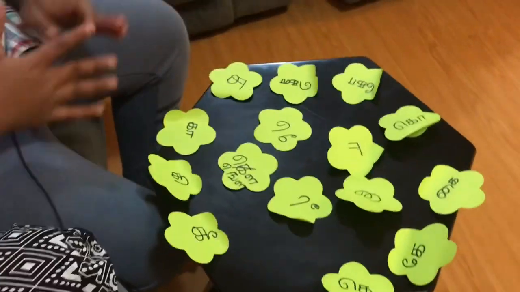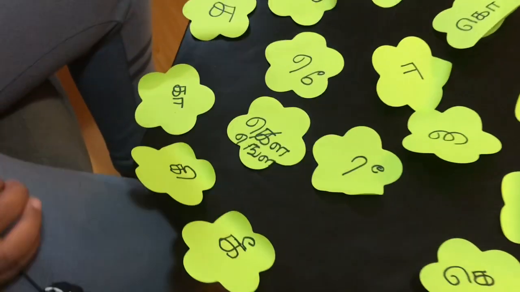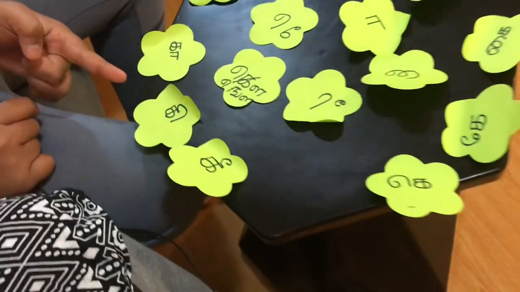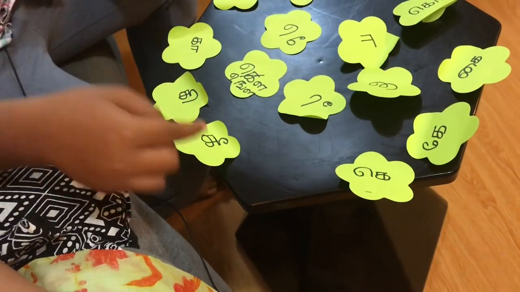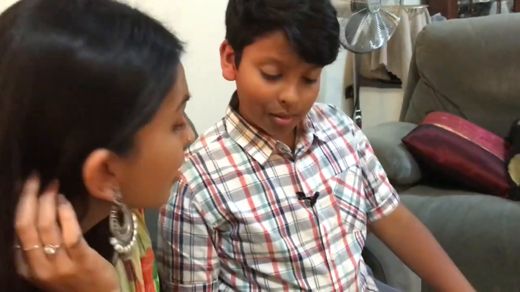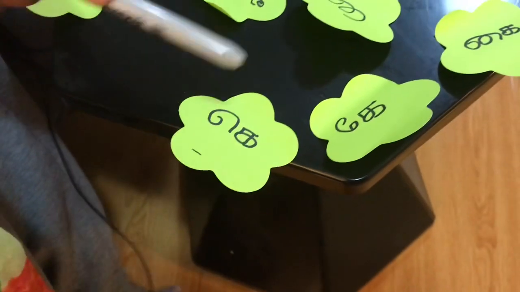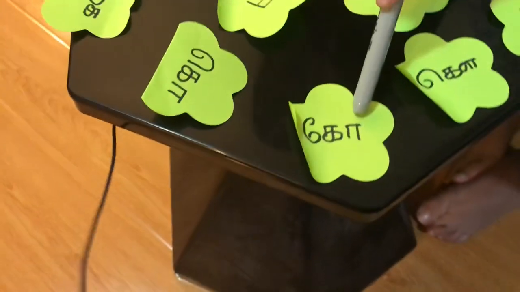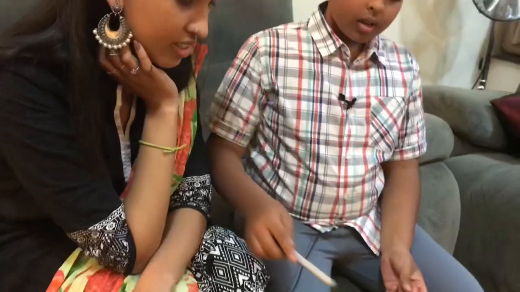Okay, now we get on to the alphabet examples. Let's go. So we start off with ka, ki, and then ku and ku. I don't really understand. I need more time with it. Okay, sure. And then we go ke, kai, ko, and kau. That is all the letters we use in the ka.